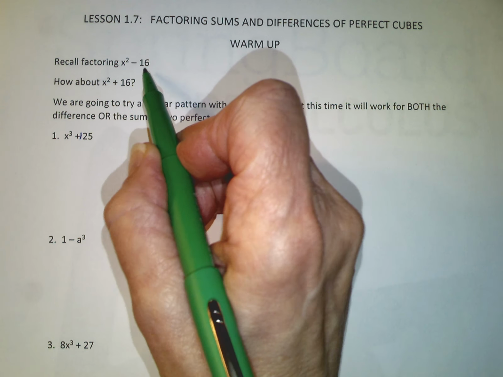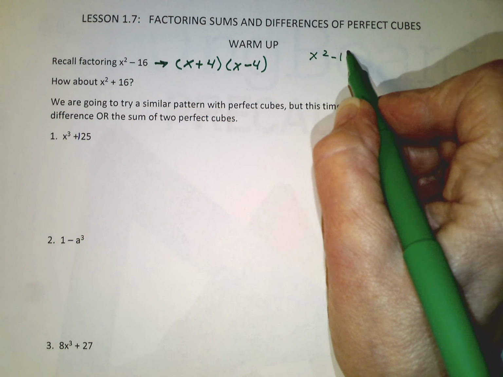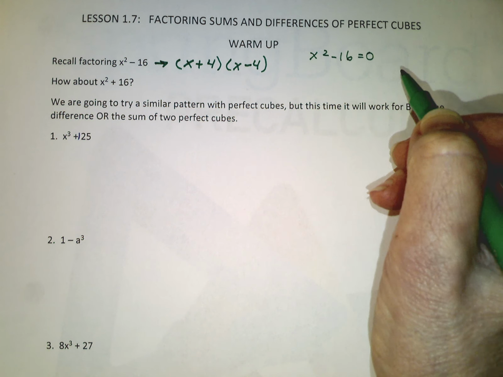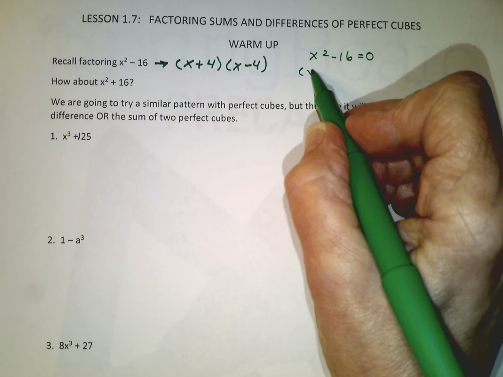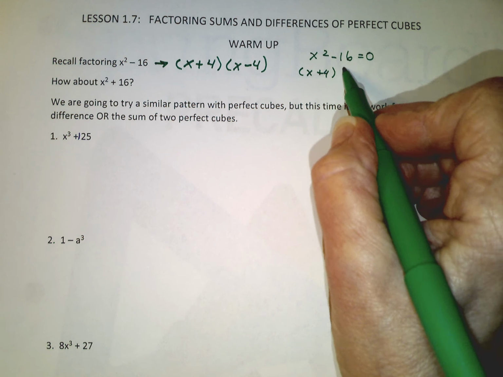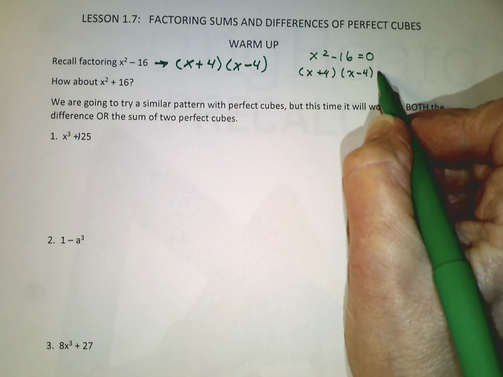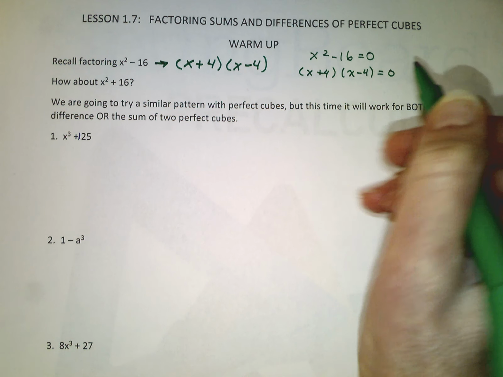You also learned to solve the equation x squared minus 16 equals 0 to find the roots by factoring. That meant that x equals negative 4 or x equals positive 4. They're both roots. They will both satisfy that equation.